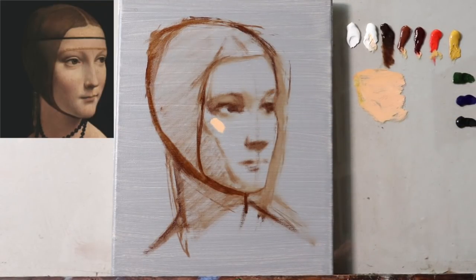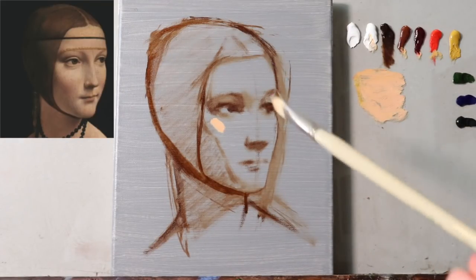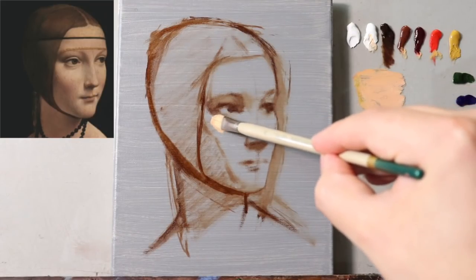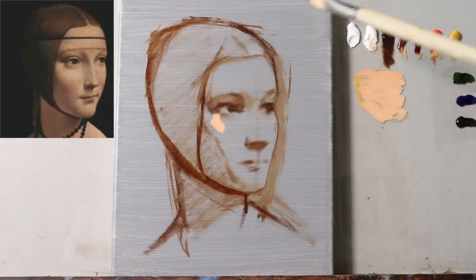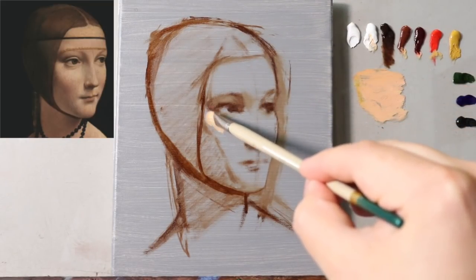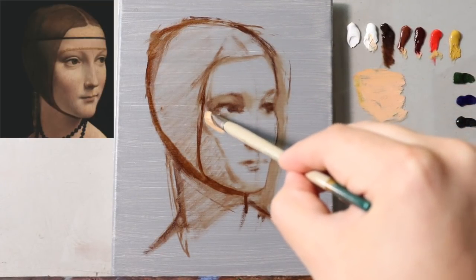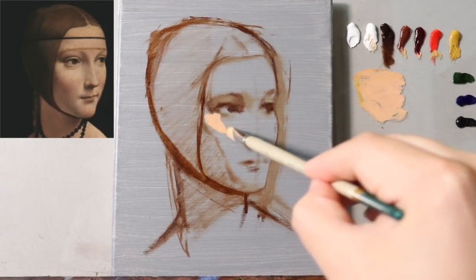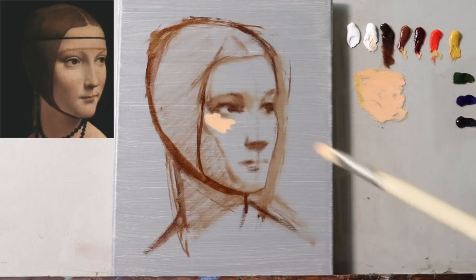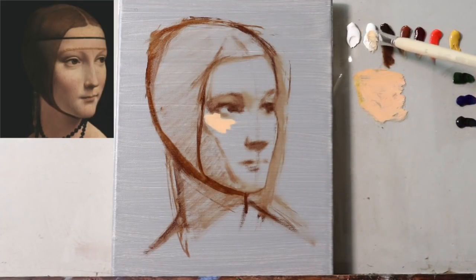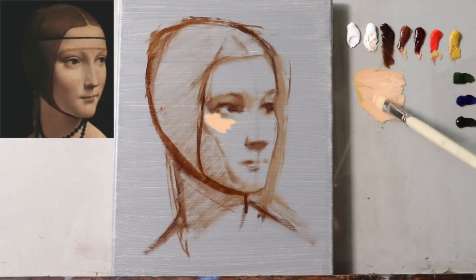Okay, so now that is our first little indication of light. Isn't that such an iconic moment in the painting, when we're just starting to put in the light? So there's the side plane of the cheekbone. I'm trying to go for the right color and the right value right away.